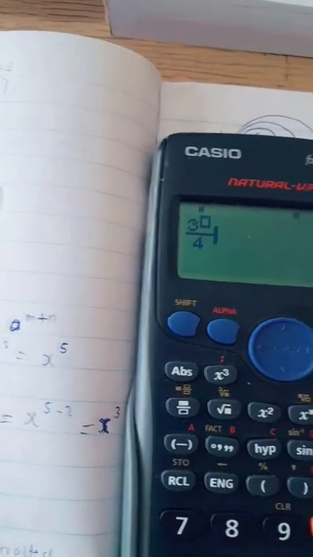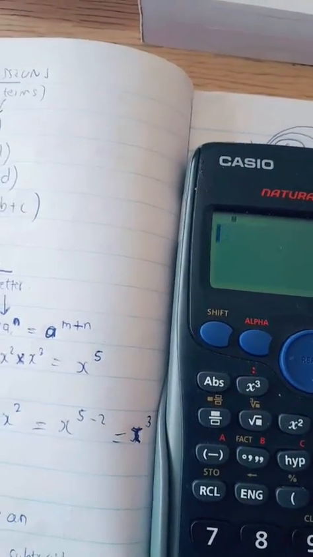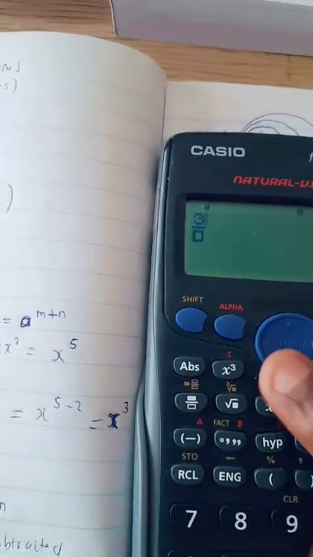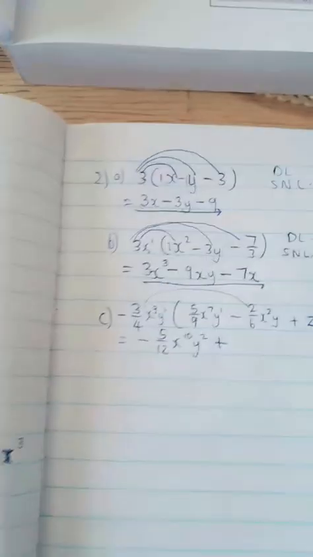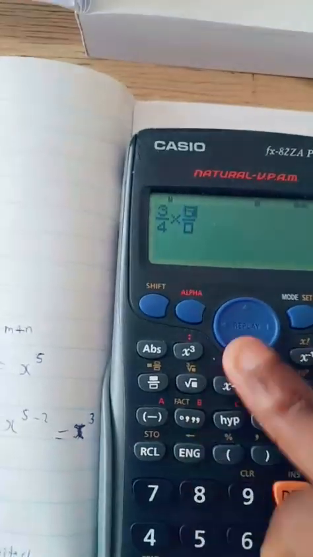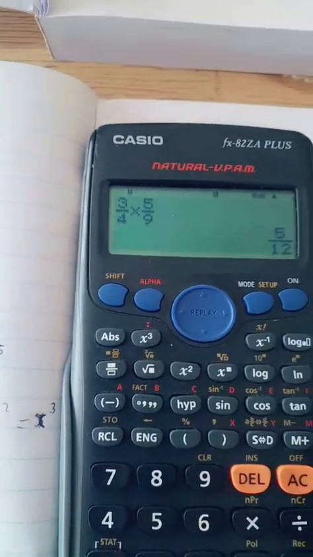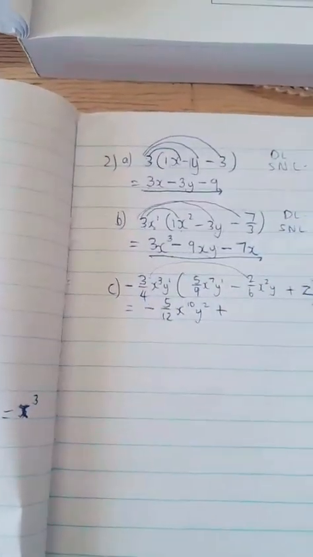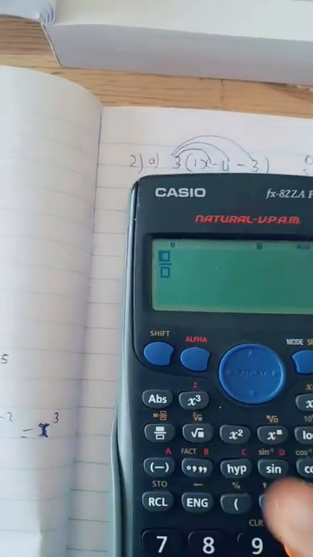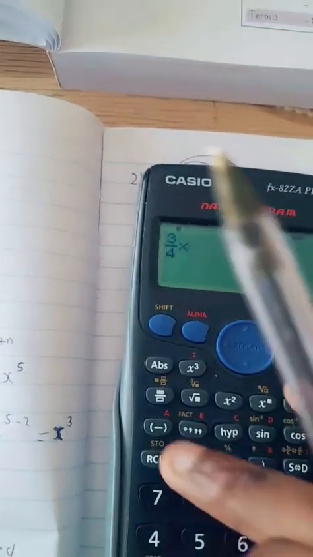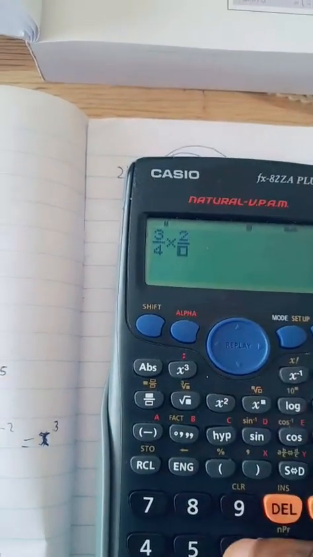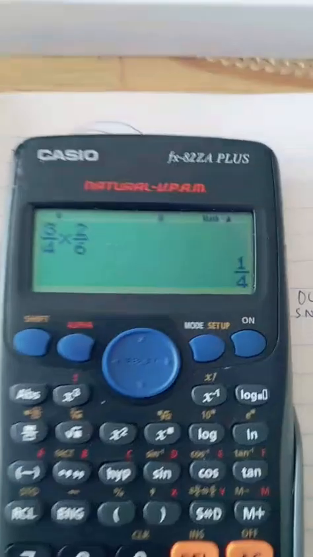4. Okay, let's just remove all of this because we started wrong. Sorry, that was not 3 over 4 times 5 over 9. Remember, the second term is 2 over 6, so 3 over 4 times 2 over 6. Yeah, we shouldn't get too excited that we make unnecessary errors. There we have it. The answer is 1 over 4.